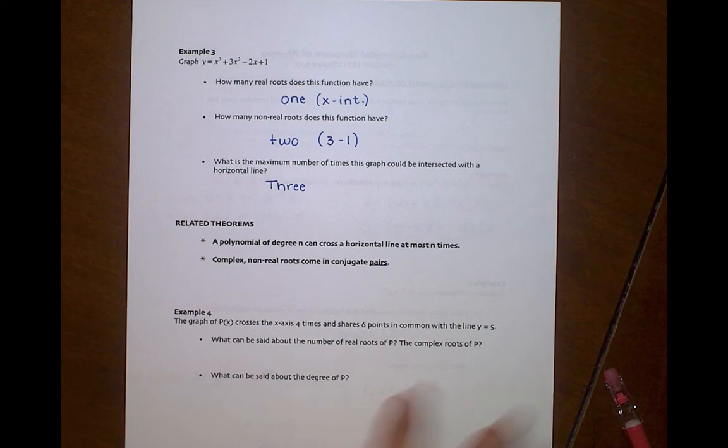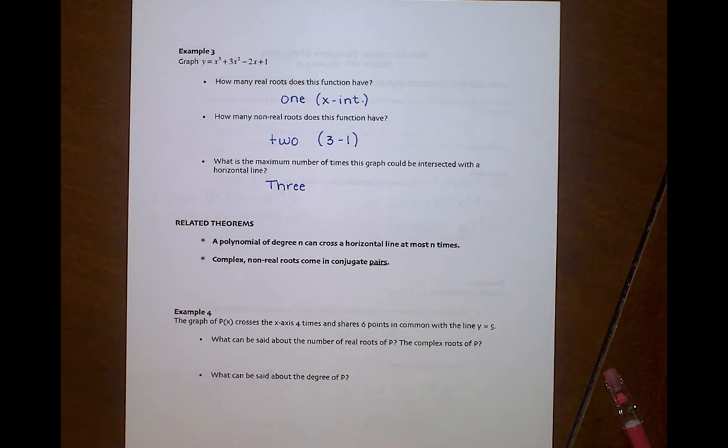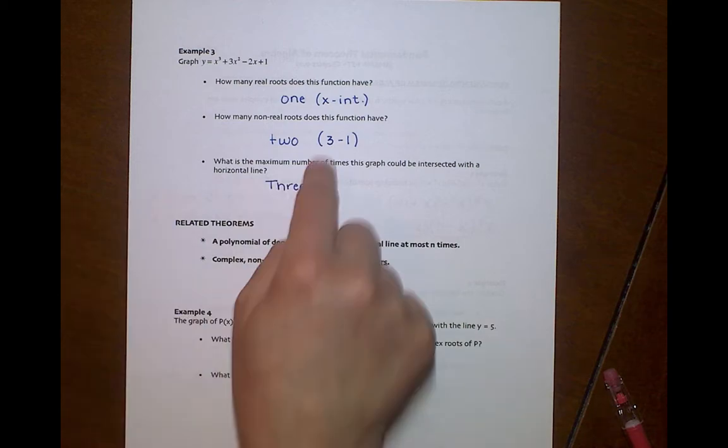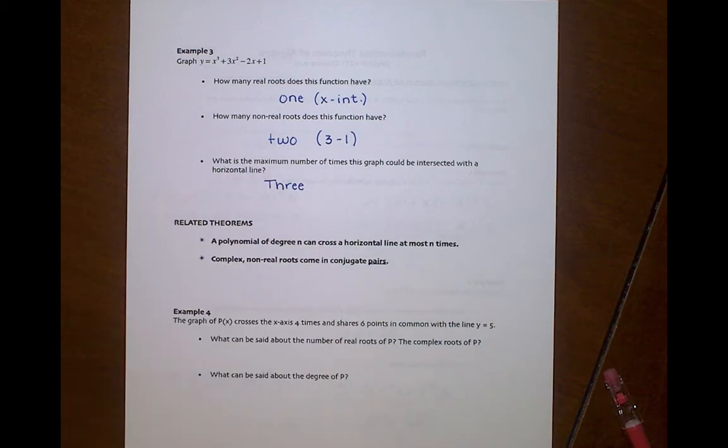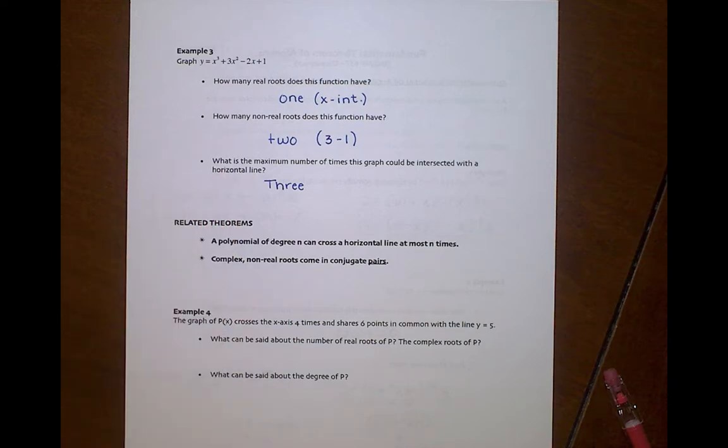First of all, let's make sure we get our answers down here if you didn't do them while we were talking about them. We saw 1 real root, which means there must be 2 imaginary roots, 2 non-real roots, and the maximum number of times we could hit the graph was 3.